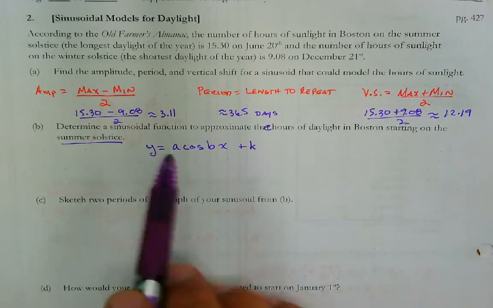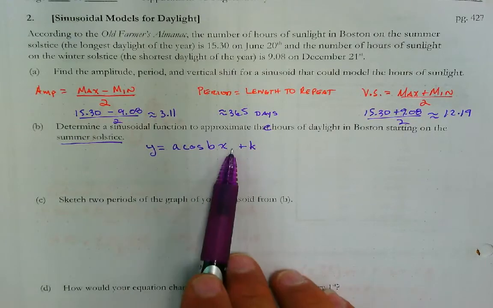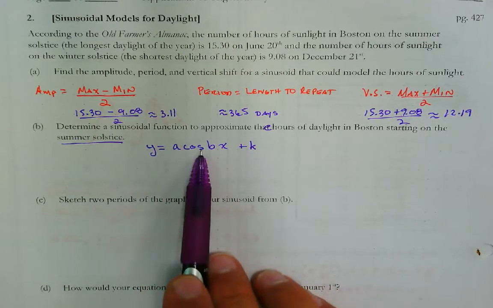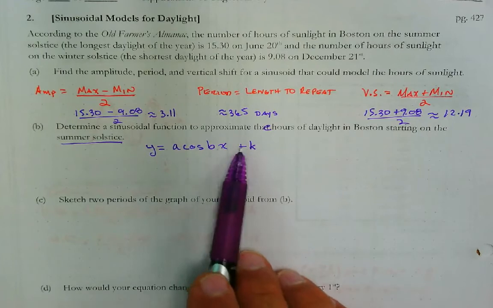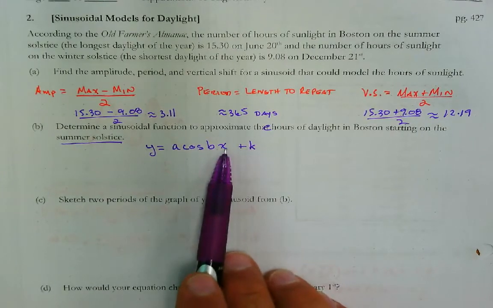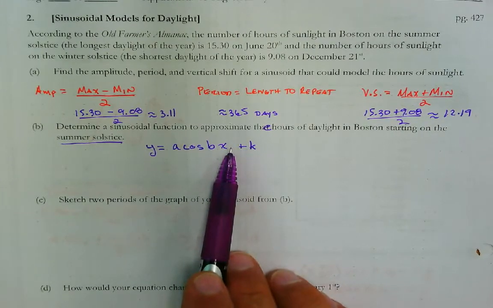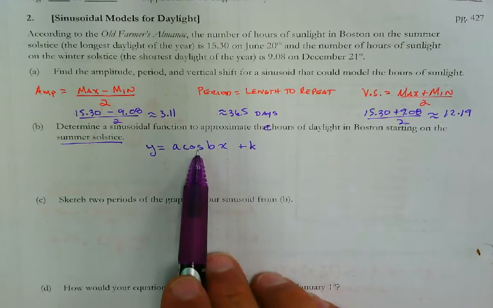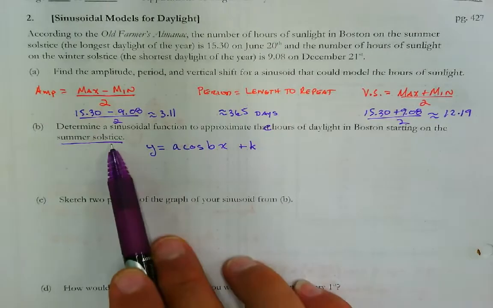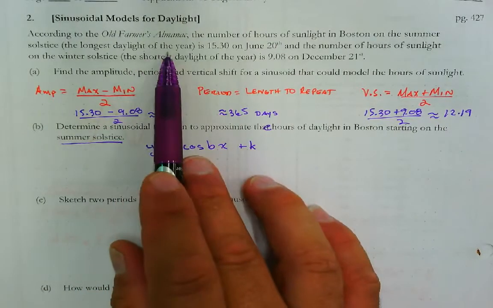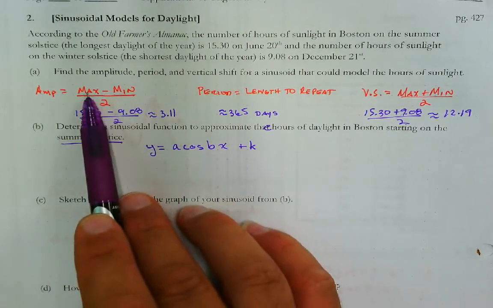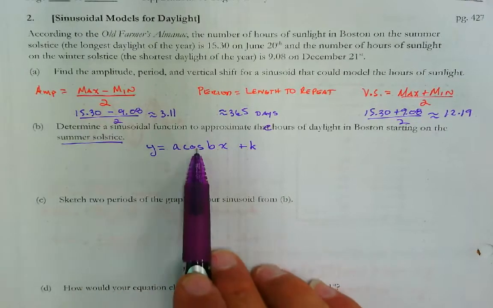The form of our equation would look something like this: A cosine bx plus k, without any sort of horizontal transformation. Okay, and cosine function, because on the summer solstice, that's the longest day of the year, so that would be starting at a maximum, and starting at a maximum would be the cosine.